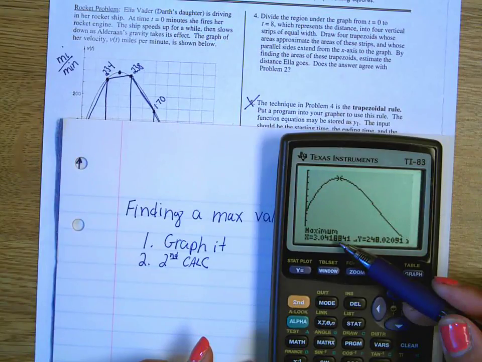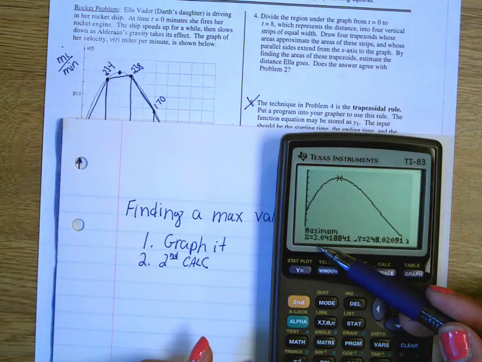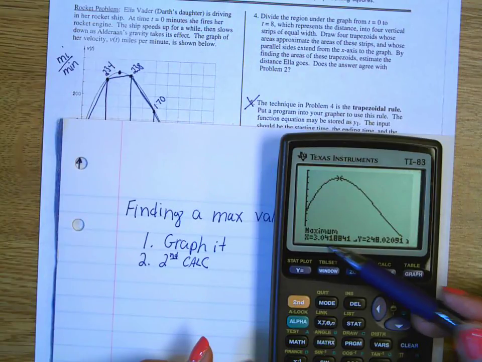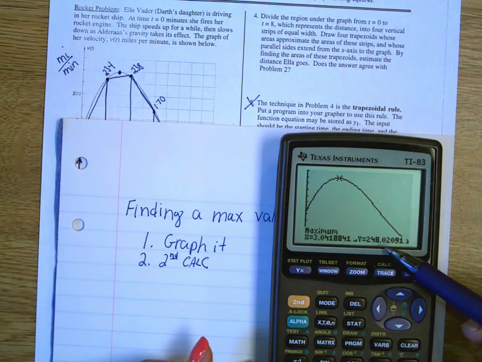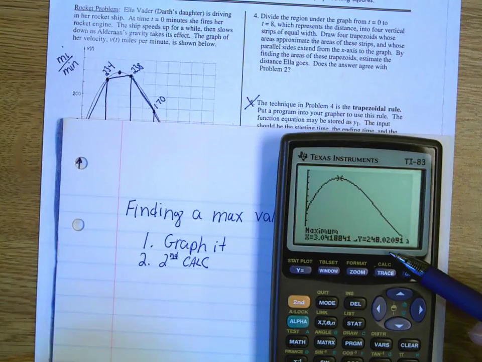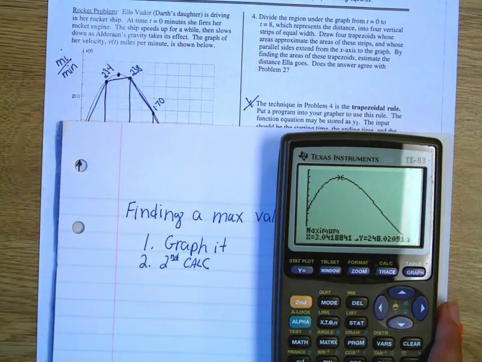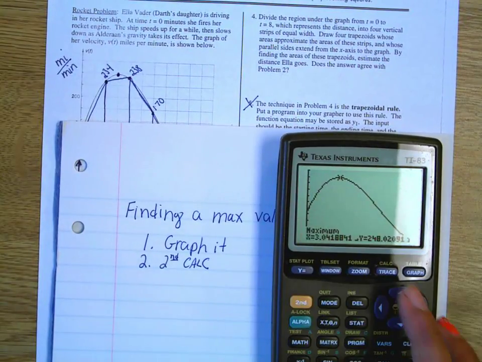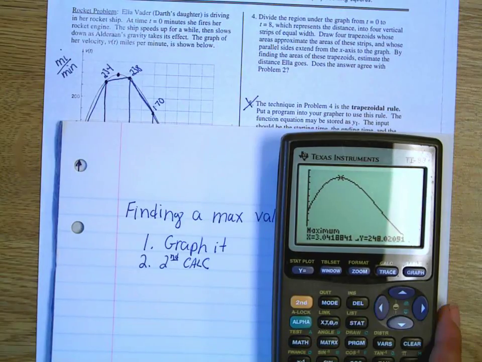And it'll take some time, but it found the maximum. The maximum, the time was 3.04 minutes. The velocity is 248.02 miles per minute. So, we'll be using that quite a bit through the year. So if you need to rewind that and go through those steps again, go ahead, but you'll always have it here to look at.